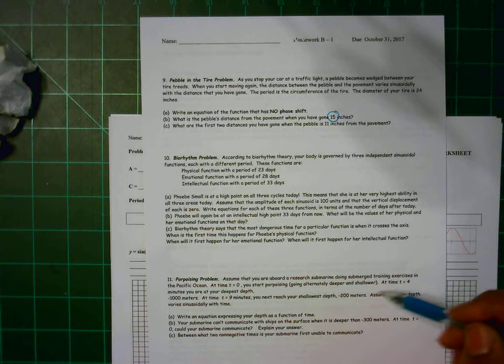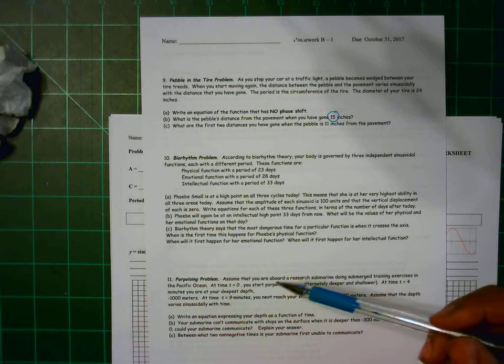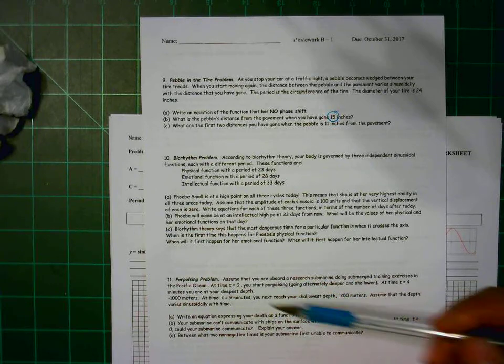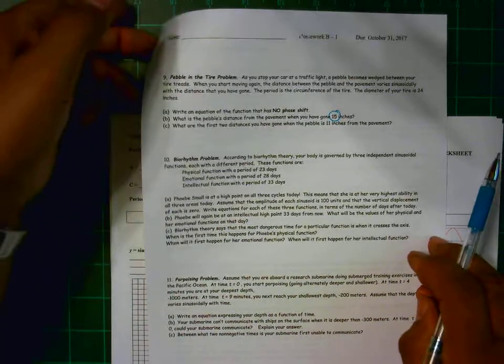At time t equals 4, you're at your deepest depth, negative 1,000 meters. At time t equals 9, you reach your shallowest depth. That's the highest point, negative 200. Assume the depth varies sinusoidally with time.